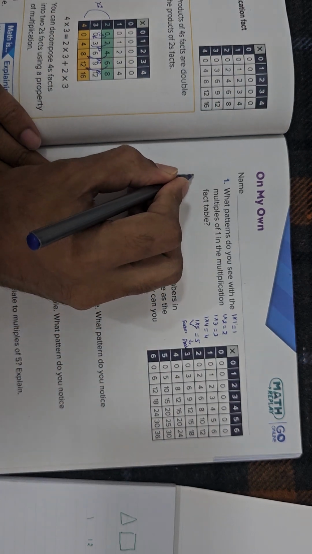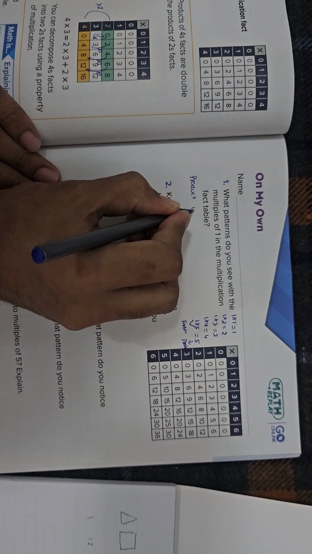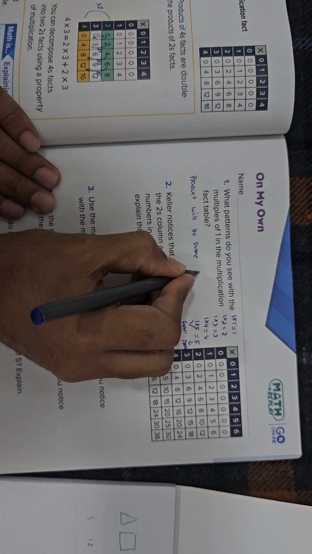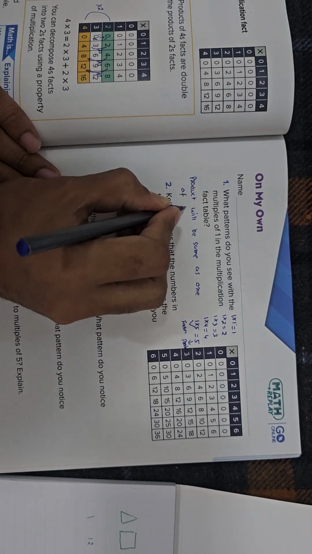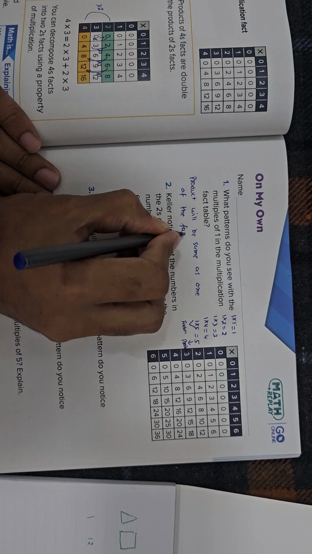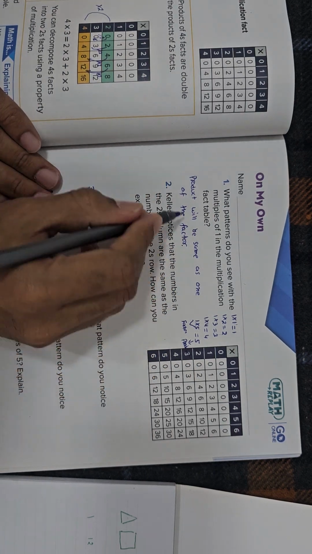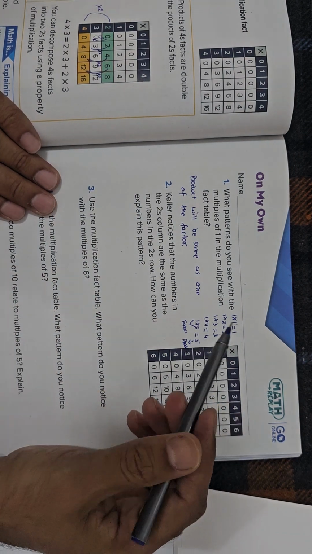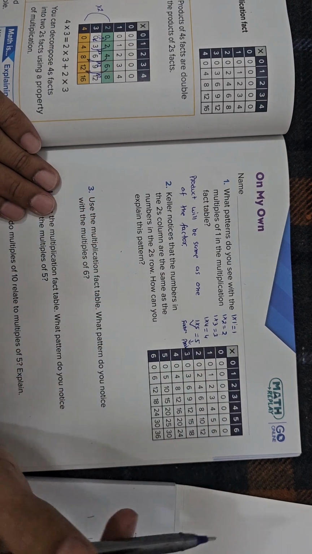So whenever you are multiplying by 1, you are getting the product as one of the factors. So you'll be writing here: product will be the same as one of the factors. Okay, you can write like this or you can write it in other words, no issues. Different times you will see people writing different words, but the meaning is the same.